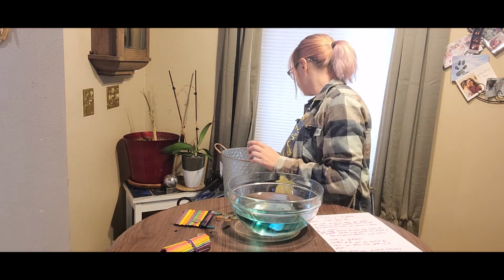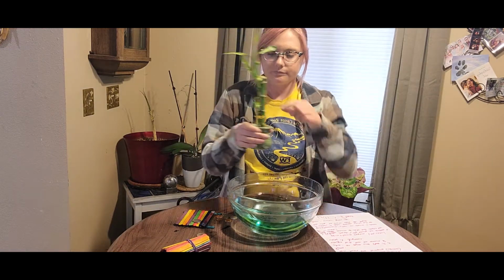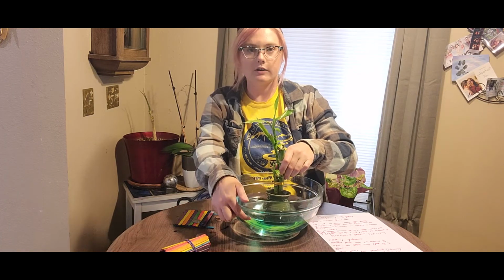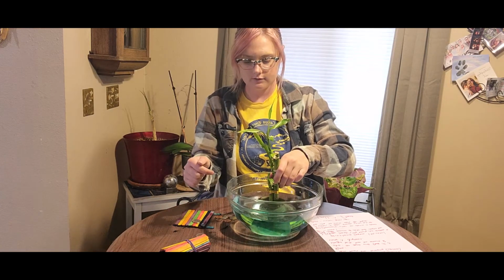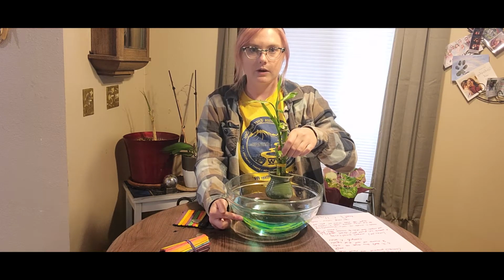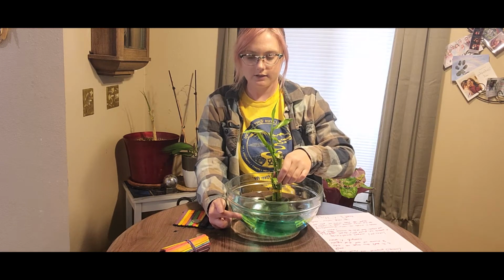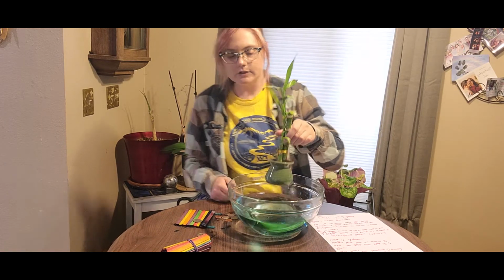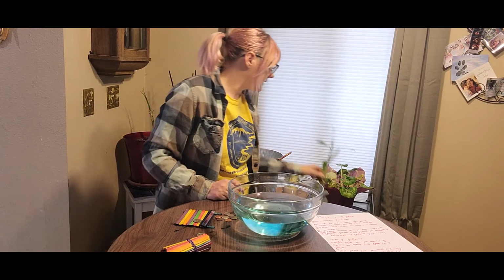If you were to grab something, let's say a bamboo plant, and put it in here, you can see the water level rise. It starts here, the water level where my finger is, and it ends right here. So the heavier something is, the more water it will displace.